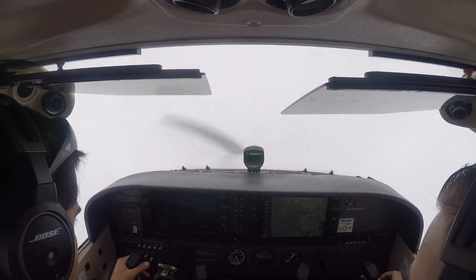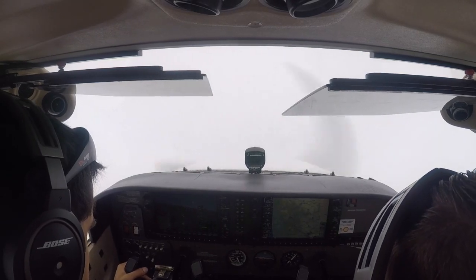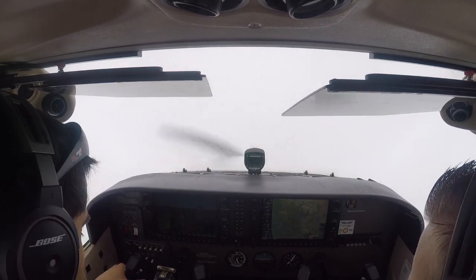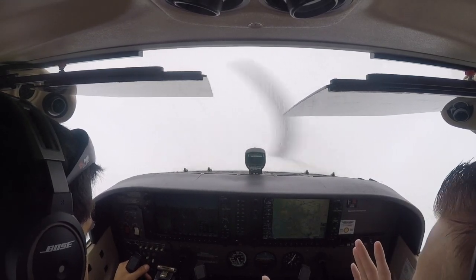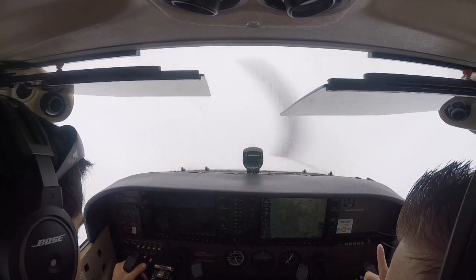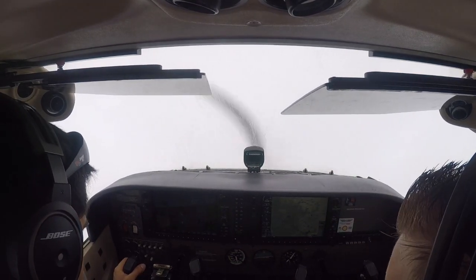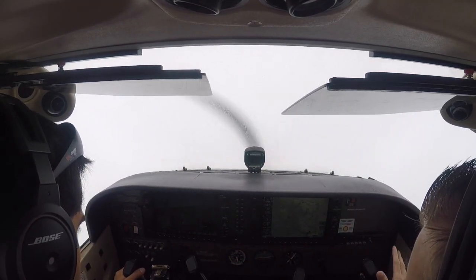Right. Now, when you brief the approach, don't necessarily start with the missed approach procedure. Start with the approach frequency, the approach course, the final approach fix, your altitudes, and then leave the missed approach procedure until the very end.